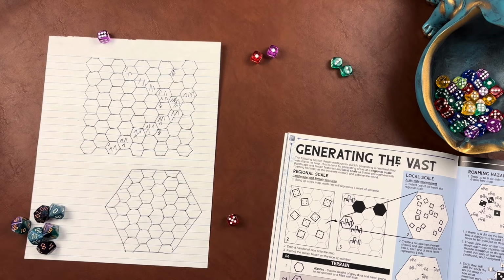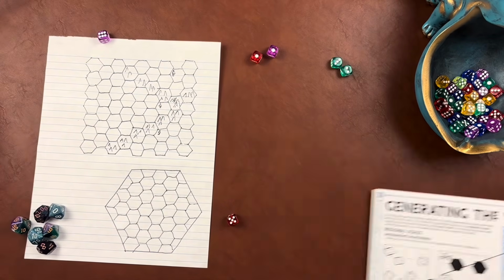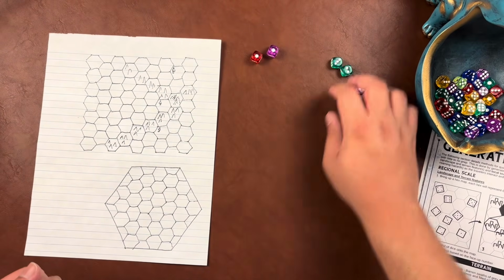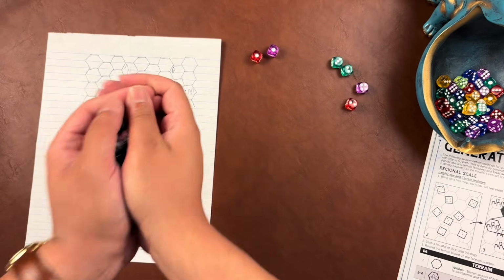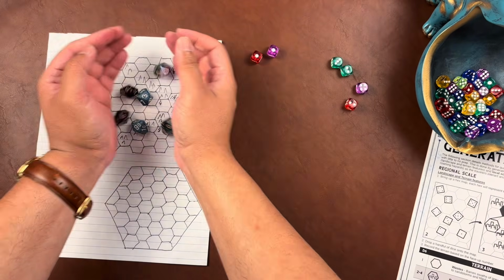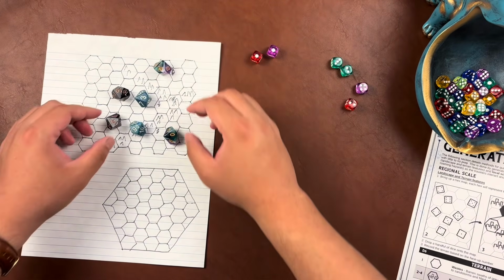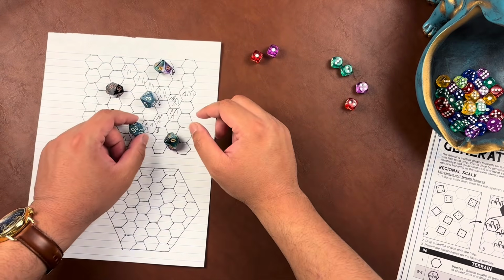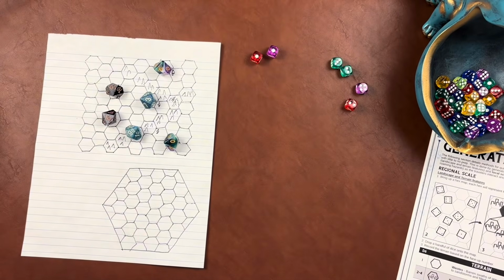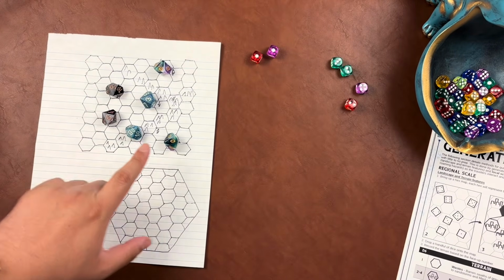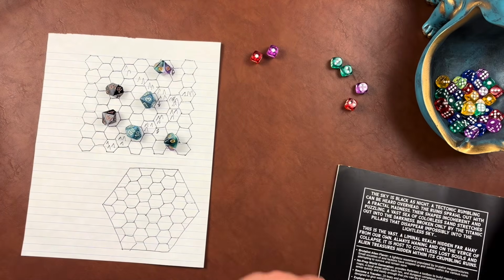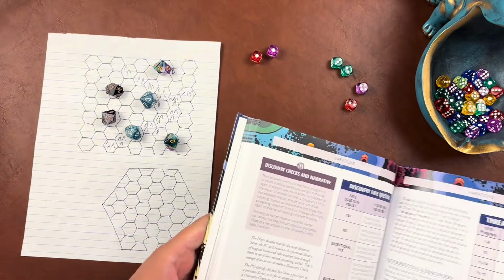The next step that we want to do is create plot hooks in this terrain. Now for this, we will take the percentile die. And just like the other die, we're going to just drop them on the map and arrange them. And now the key of these die: the numbers on the die are going to correspond to meaning tables within Game Master Emulator.